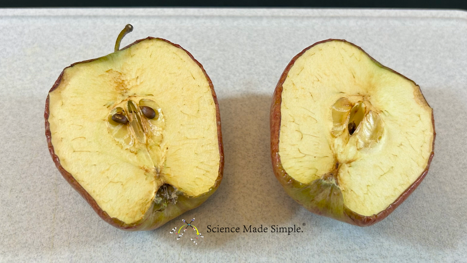So to be clear, cutting of the apple, physical change; browning of the apple, chemical change.